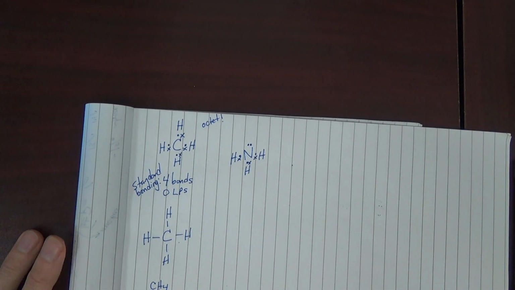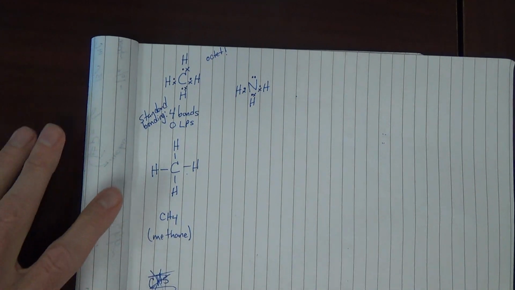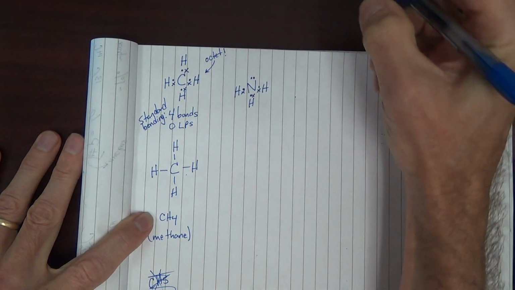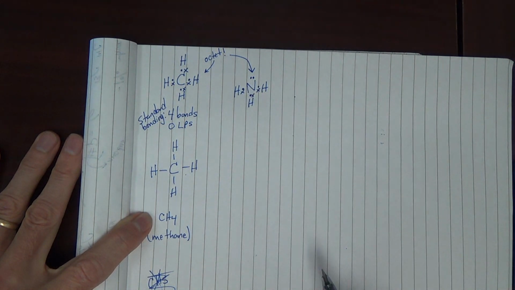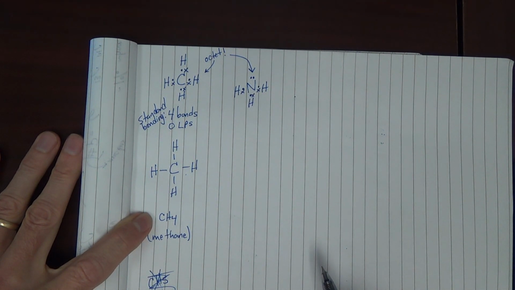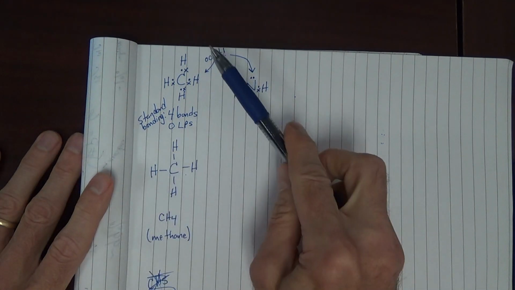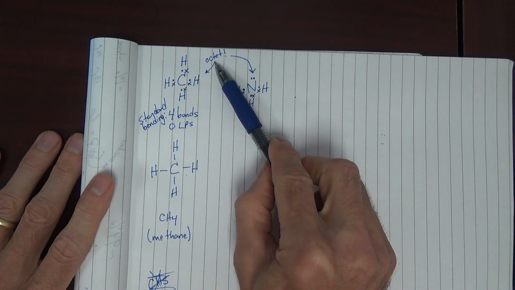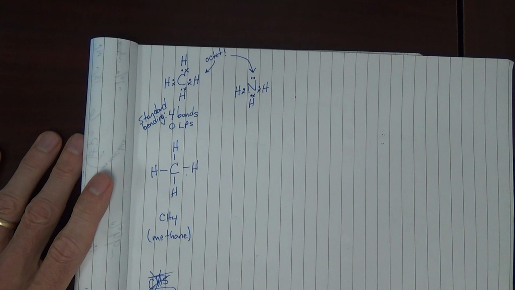Now something like this, or CH3, may be possible if we start having ions. We'll get to that. So, carbon has an octet. Nitrogen has an octet. 2, 4, 6, 8. All right. And the octet rule is very important for one of the things you want to make sure you have when you're looking for good bonding, standard bonding for an atom.